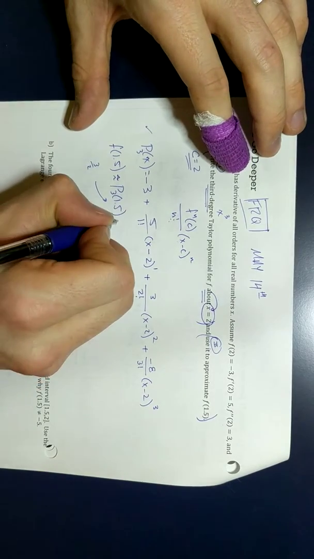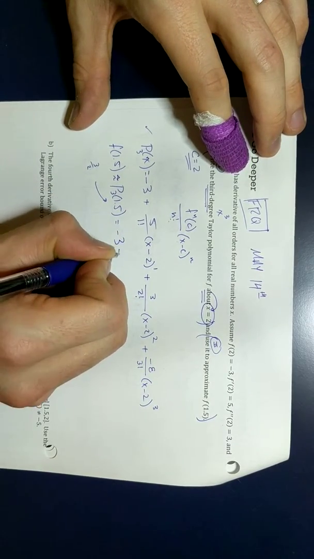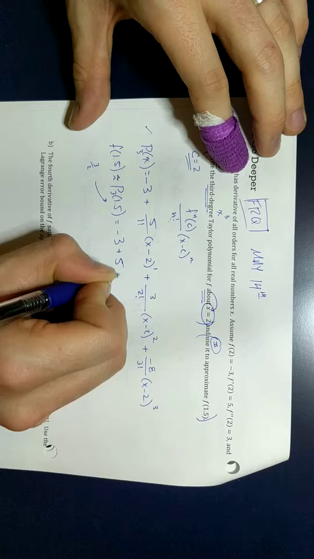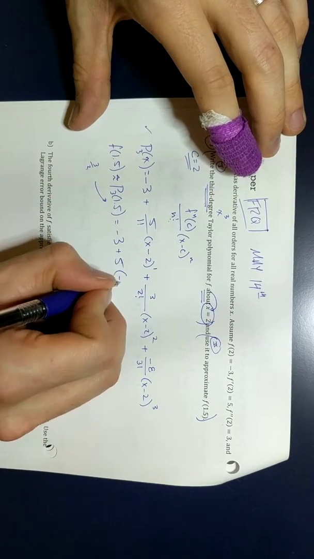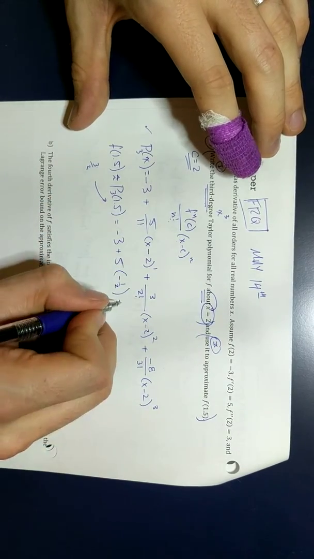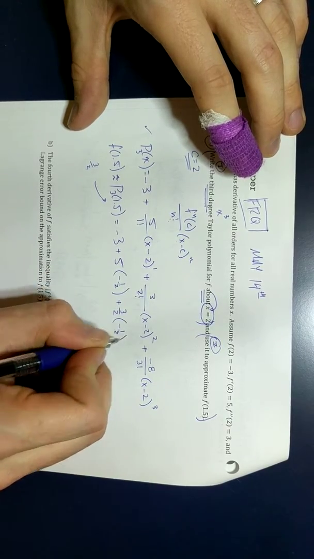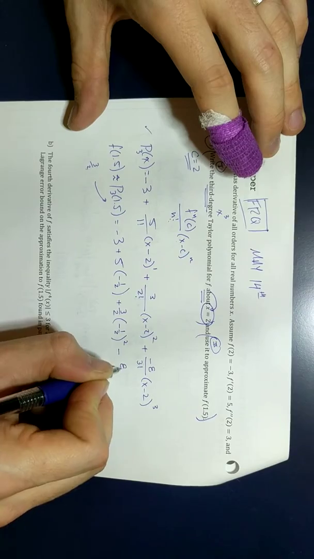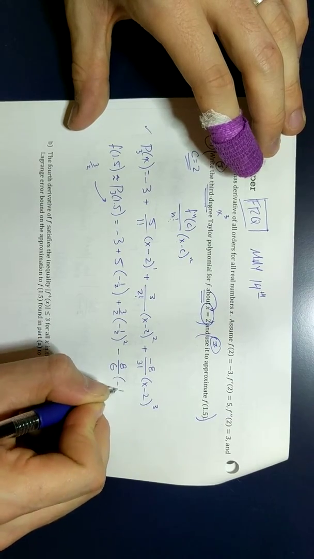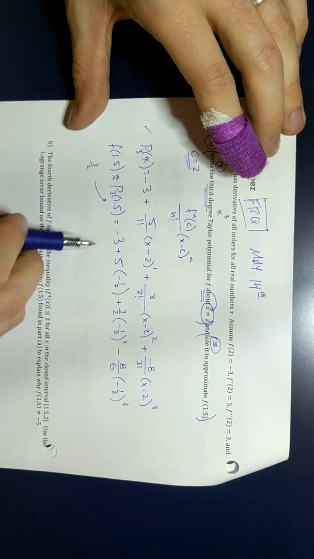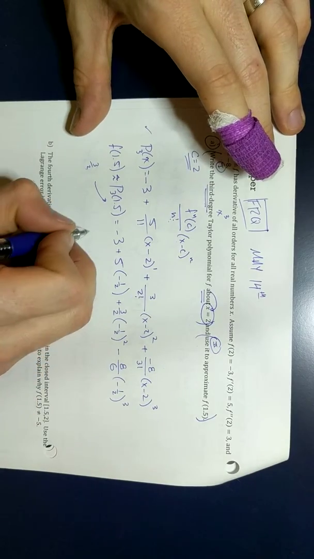So that would equal negative 3 plus 5 times 3 halves minus 2, that's negative 1 over 2. Plus, this is 3 over 2 times negative 1 half squared, minus 8 over 6 times negative 1 half cubed. I'm going to go term by term, simplify this till I get my answer. Negative 3 minus 5 over 2.